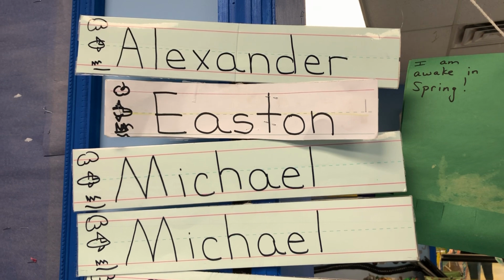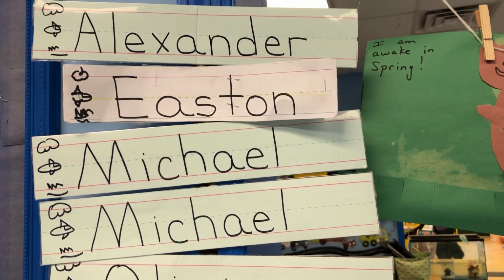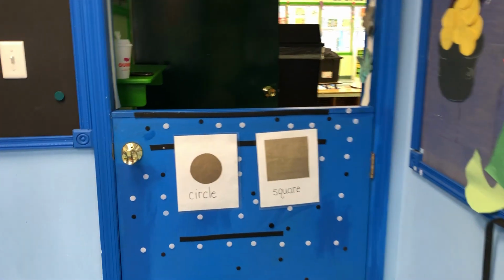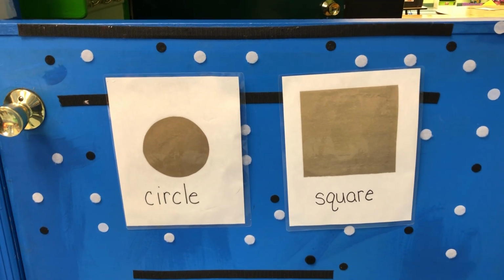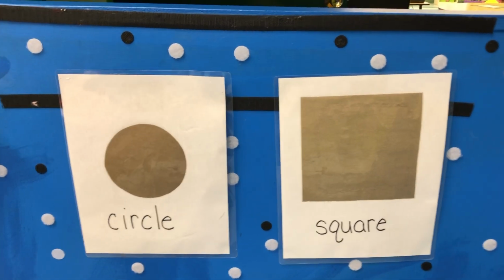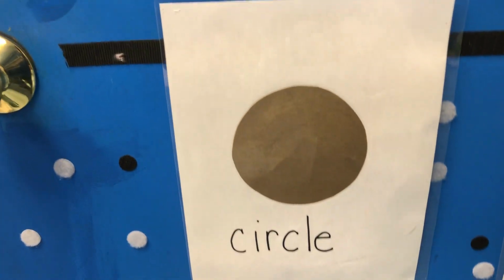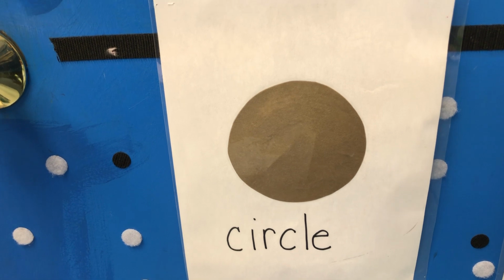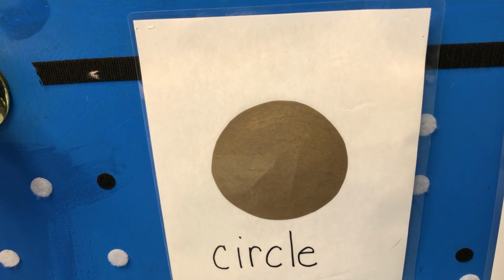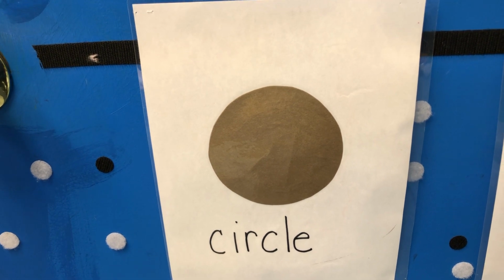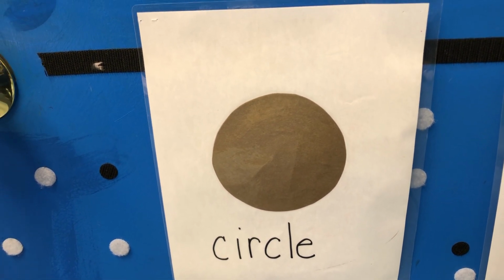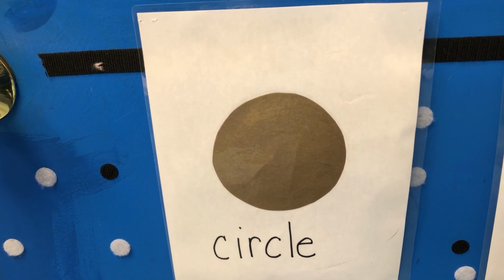Excellent. Now let's look over at the shapes wall. Today's shapes are circle and square. Take a look at circle. There's something that is not there. That's right, angles and points. There are none in a circle. It just goes round like a ball. Great. Trace it with your finger.